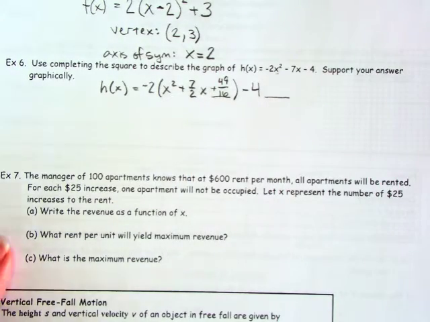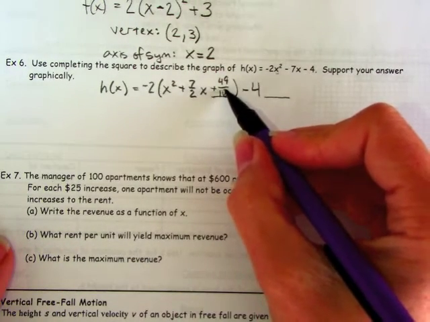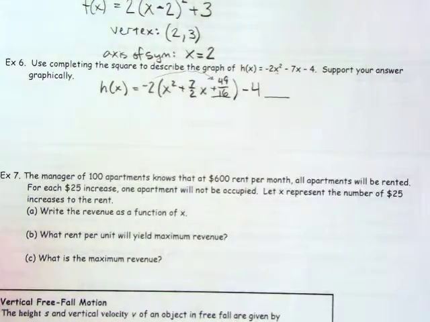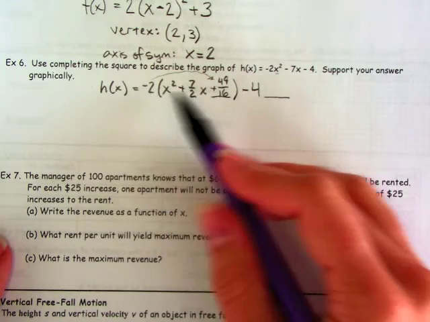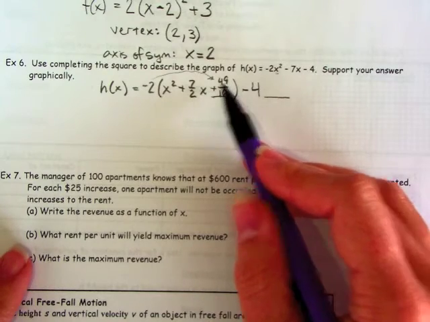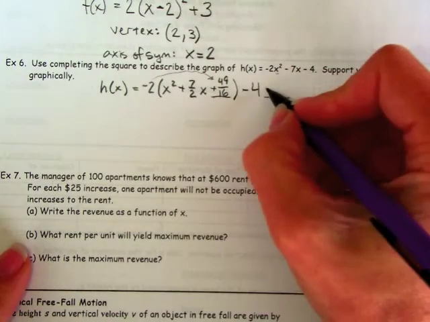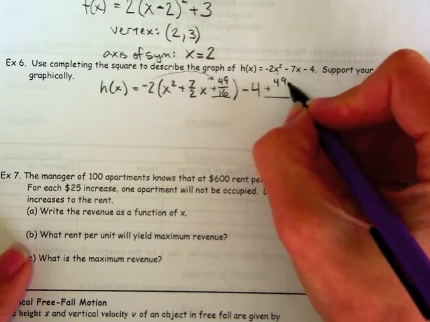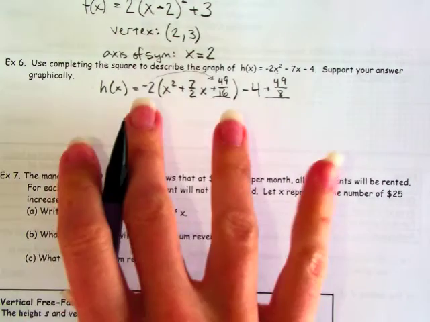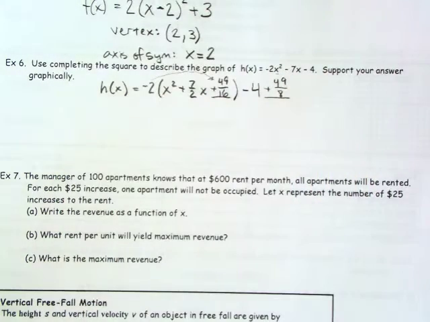But 49/16 is not really what I added to this side, because this is in the parentheses that are multiplied by negative 2. So really, I added, multiplying by negative 2 and reducing, negative 49/8. So here's a negative 49/8, so I need to add 49/8 to the right there, so that I've put a negative 49/8 and a positive 49/8 in order to have 0 added to that side.